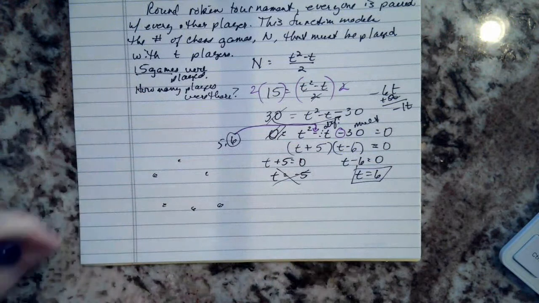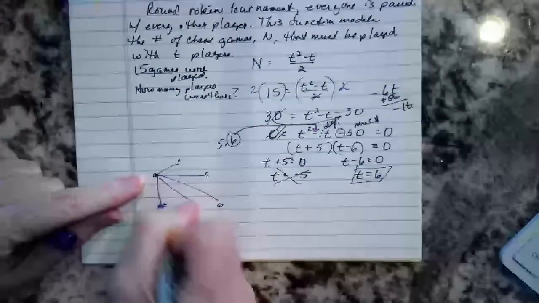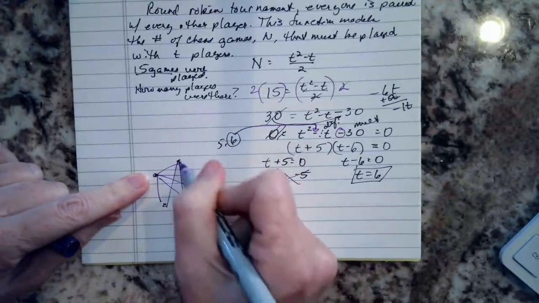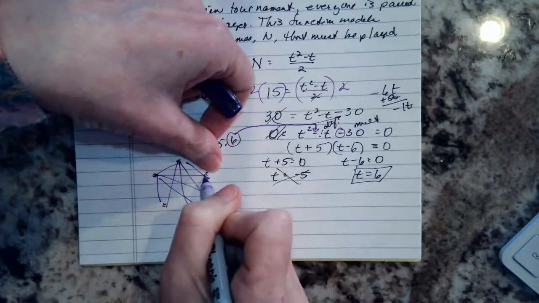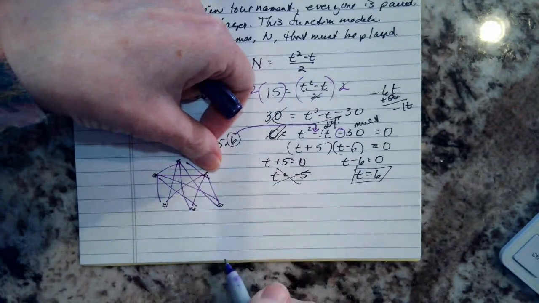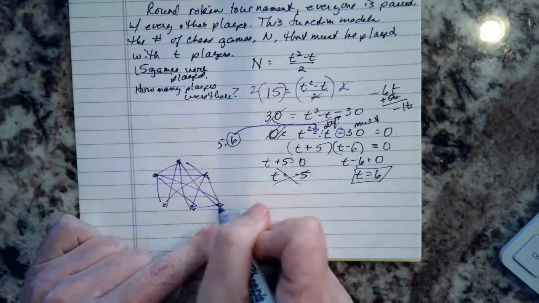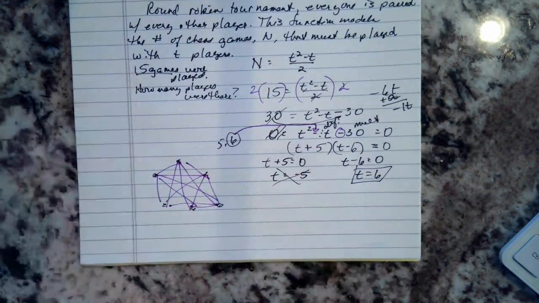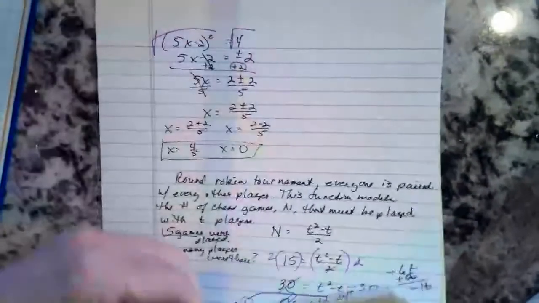Okay, so what that means is that there was 1 chess match, 2, 3, 4, 5. And then this guy's already played him, so 6, 7, 8, 9. This guy's already played both of those, 10, 11, 12. This guy's played everybody but him, 13 and 14, and I messed something up, but it'll get to 15. I made too much of a scribble mess there. But there would be 15 matches played. That's what we've just found out.